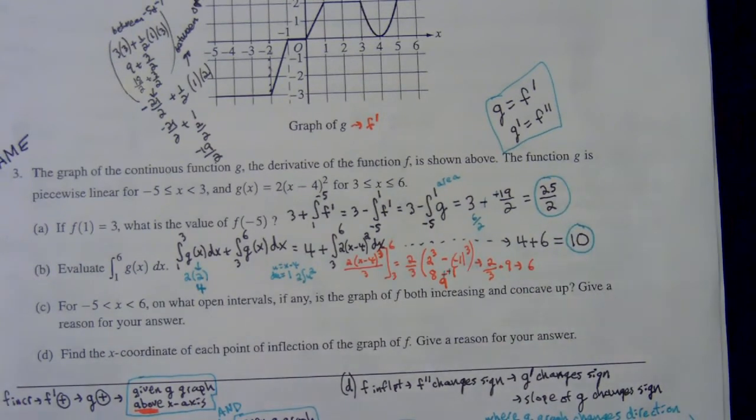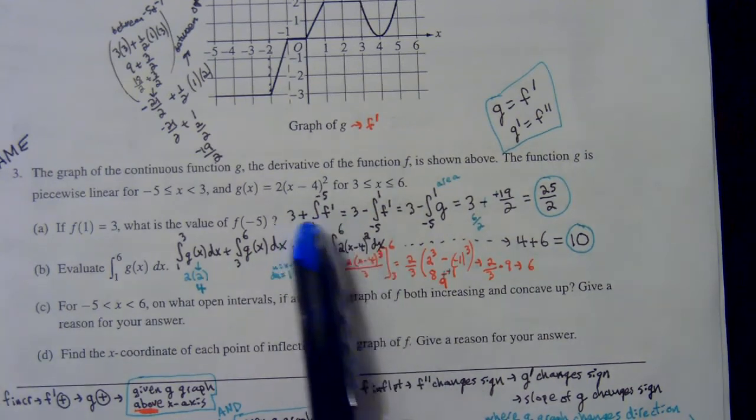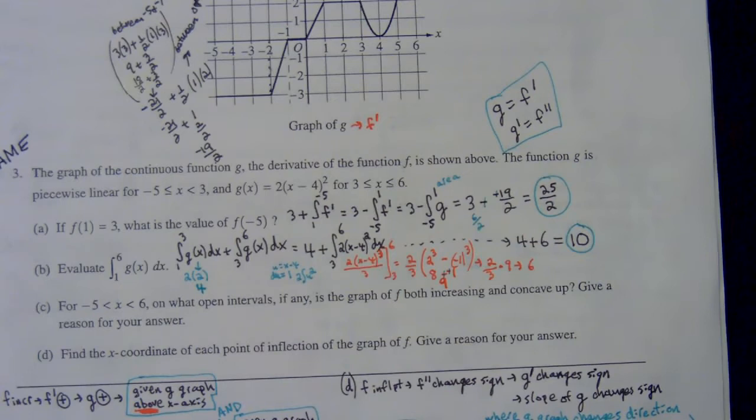So no calc on this one. Be careful with that arithmetic there. Practice that area, integral is area, and then make sure you study that beginning problem there where you're doing that initial thing and then integrating that derivative.